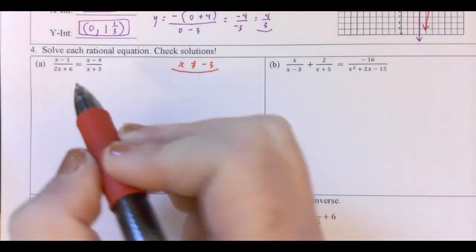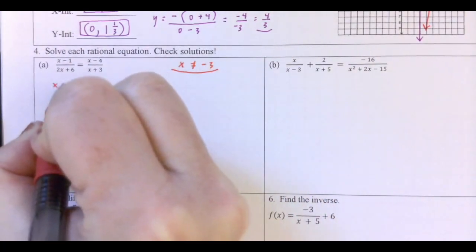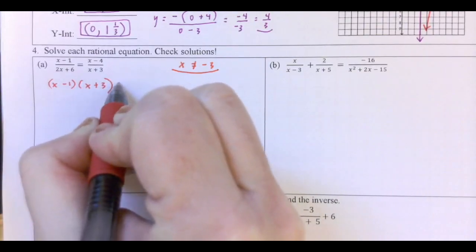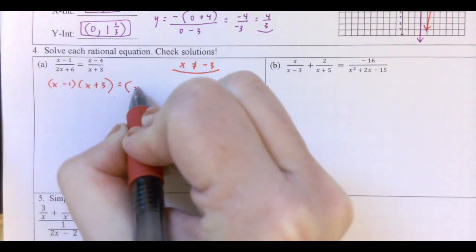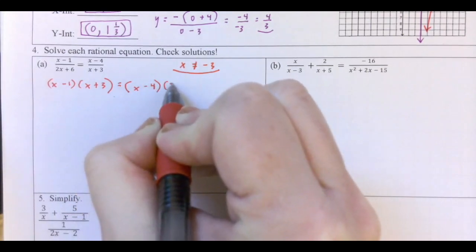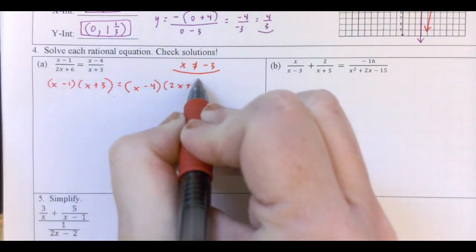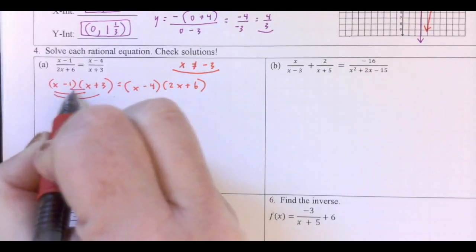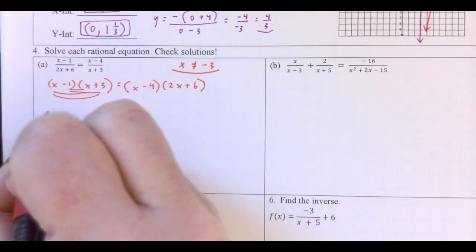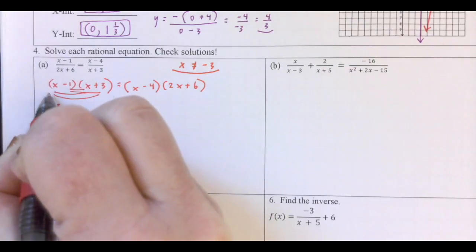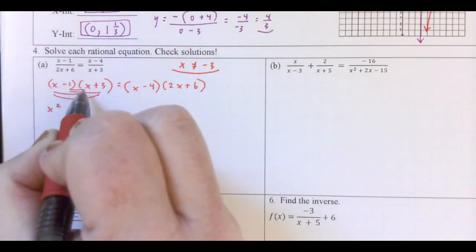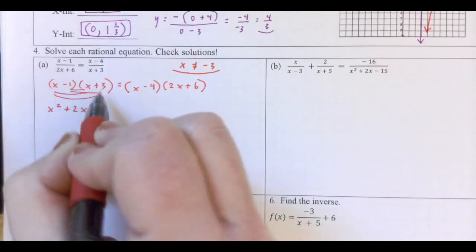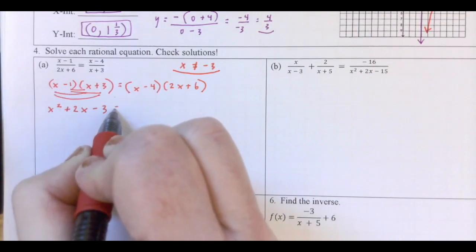So then when we cross multiply, we have x minus 1 times x plus 3 equals x minus 4 times 2x plus 6. Okay, we've got to FOIL out the left: first, outer, inner, last. So here I have x squared plus 3x minus 1x, so really plus 2x, and then last is minus 3.